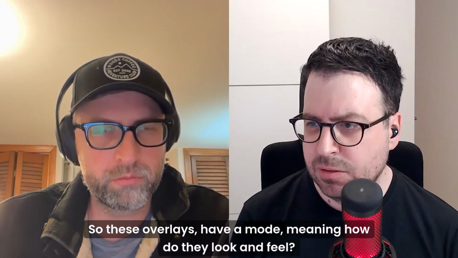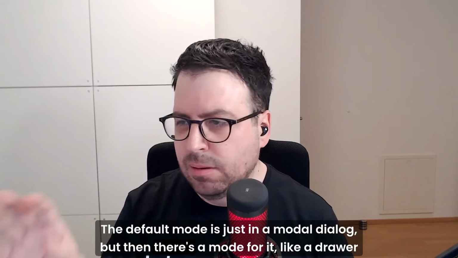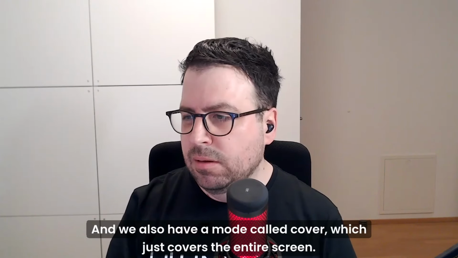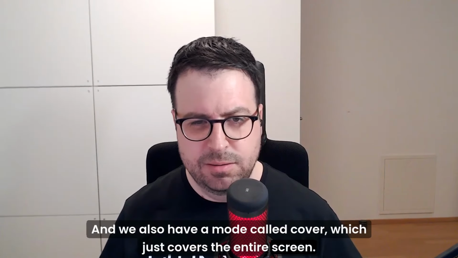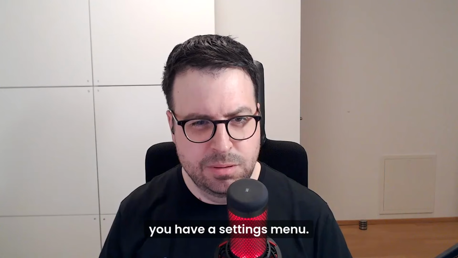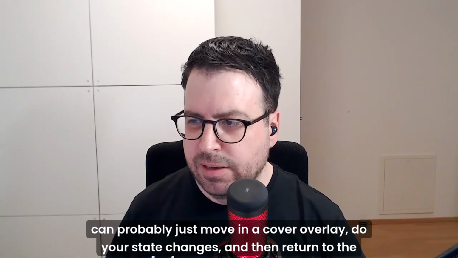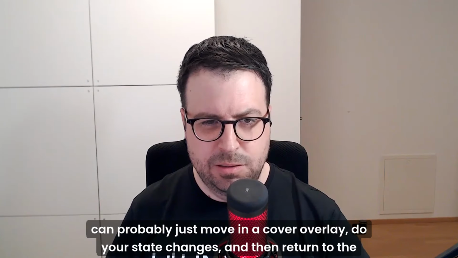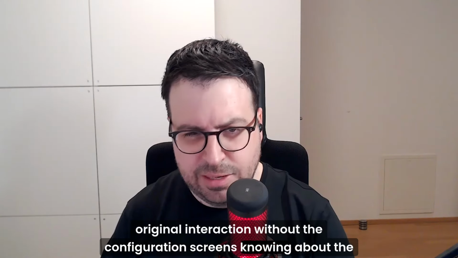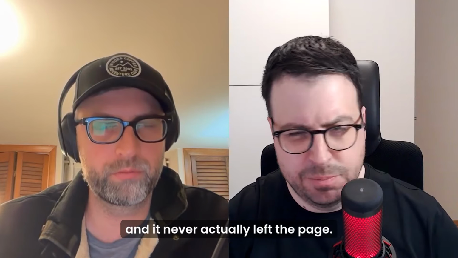So these overlays, they have a mode, meaning how do they look and feel? The default mode is just a modal dialog, but then there's a mode for a drawer that moves in from the side, and we also have a mode called cover, which just covers the entire screen. And maybe that's something like your context, because for instance, if you have a mobile, you have a settings menu where you can make a few configurations for your account, then return to the original interaction. You can probably just move in a cover overlay, do your state changes, and then return to the original interaction without the configuration screens knowing about the previous interactions, because it's just stacked on top of the original interaction, and it never actually left the page.